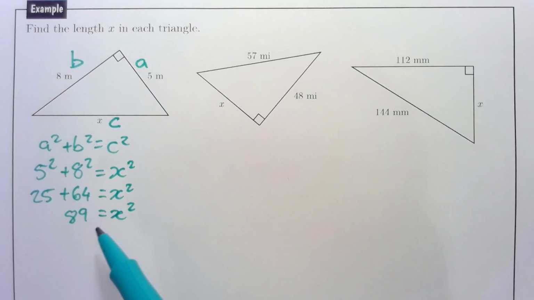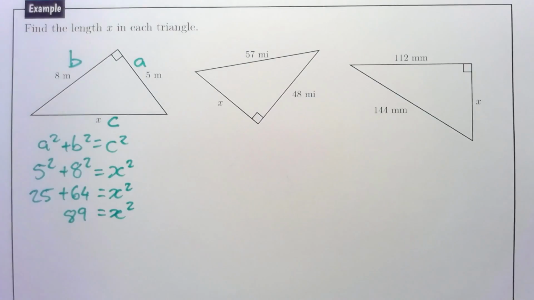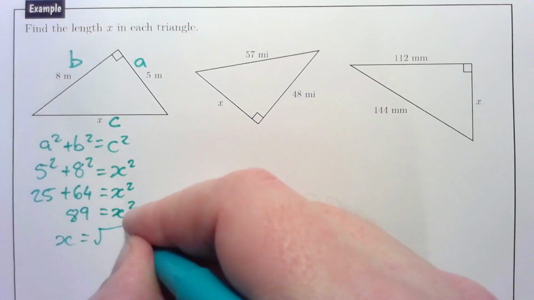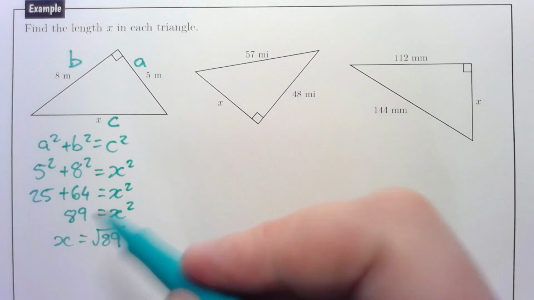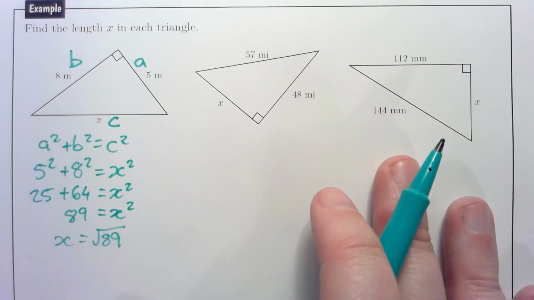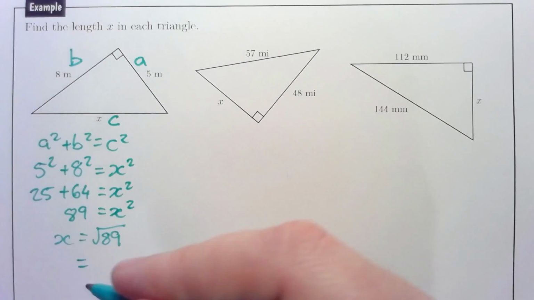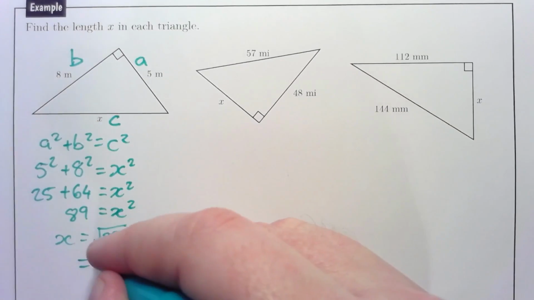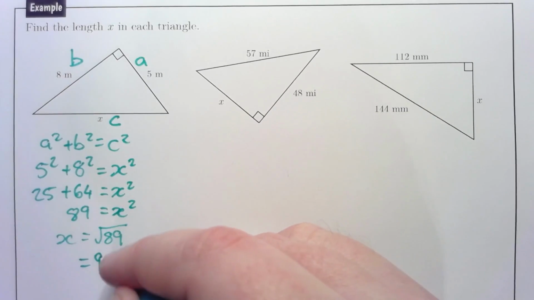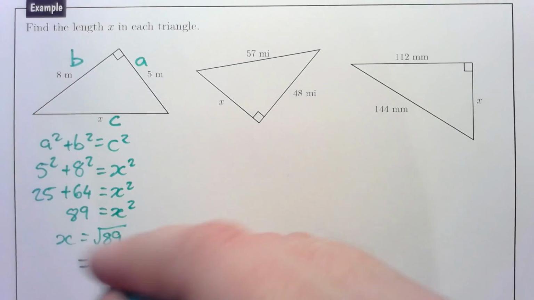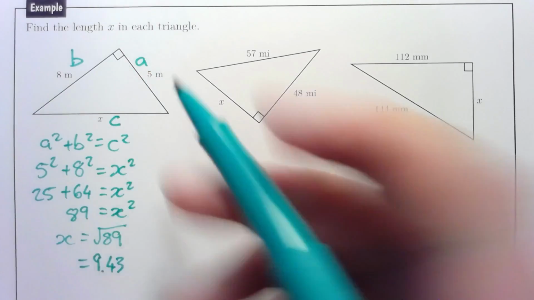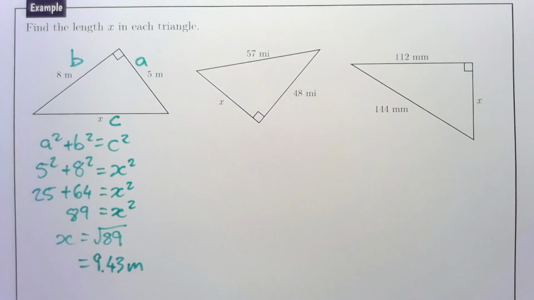Now, if we want to work out what x is, as in what number do we square to get 89, then we can use a square root for that. So x is the square root of 89. Don't forget that the square root is the inverse operation of a square, so it can be used to undo that. Well, the square root of 89, now we're going to have to be approximate here, because 89 is not a perfect square, but that is 9.43, approximately, to two decimal places. And to get our units, we can see the units that we used for our lengths in the original triangle, which were meters. So we have those same units here.